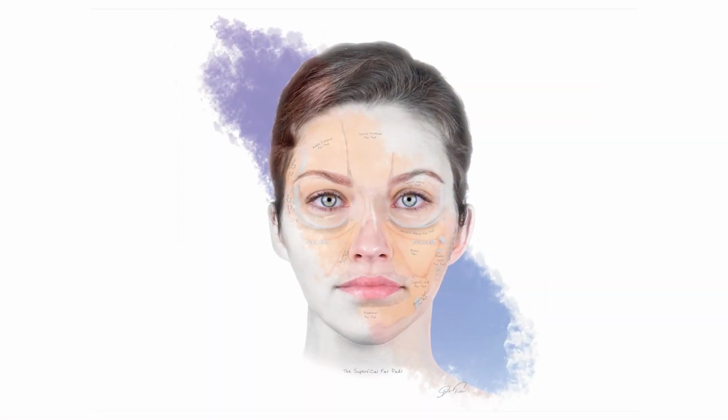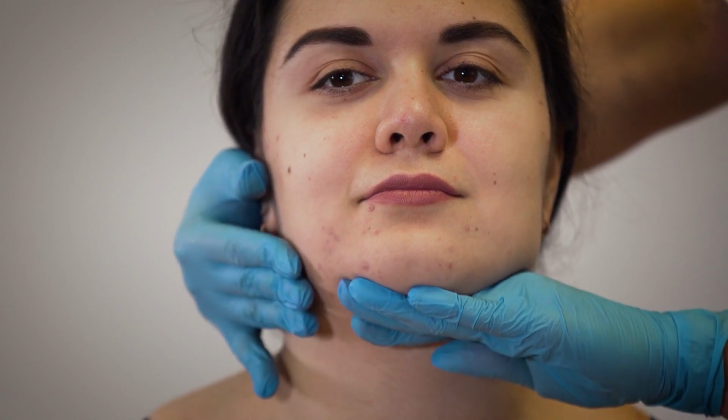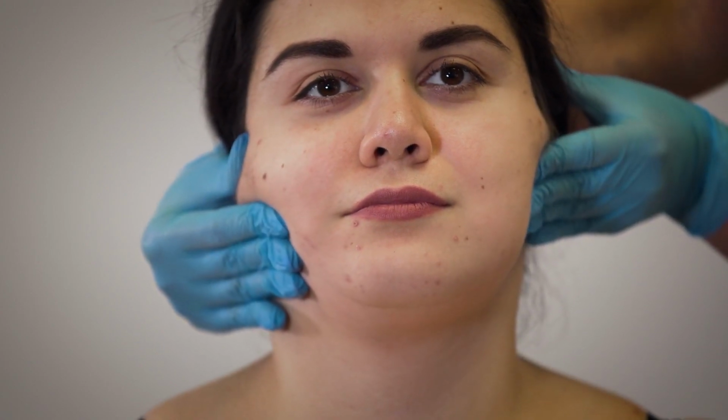So the superficial fat pads are simply the layer of fat that's between the SMAS, that's the superficial muscular aponeurotic system. So it's a layer of connective tissue, muscle and fat. And above that is a layer of fat. And above that is the skin. So it's just the fat that's in that particular layer. And it's the first thing after the skin, which is why it's important aesthetically.